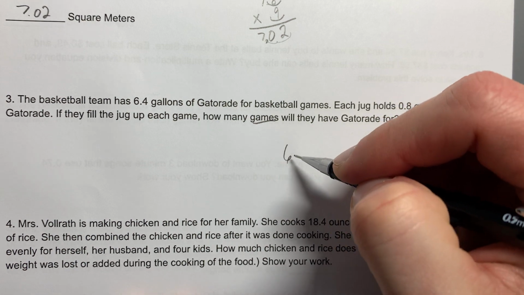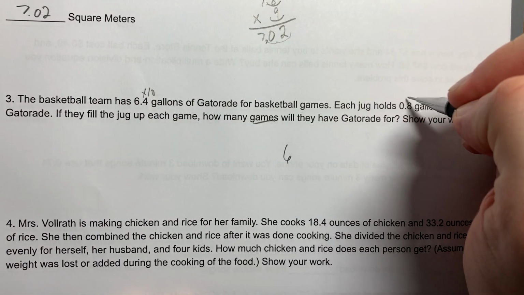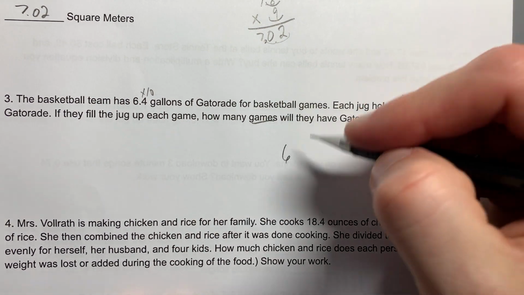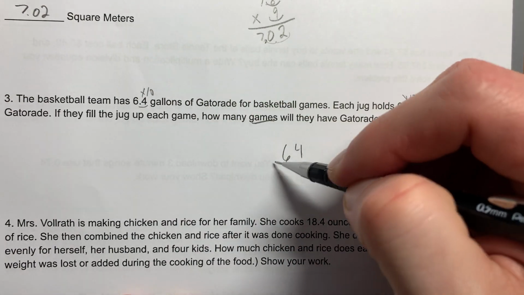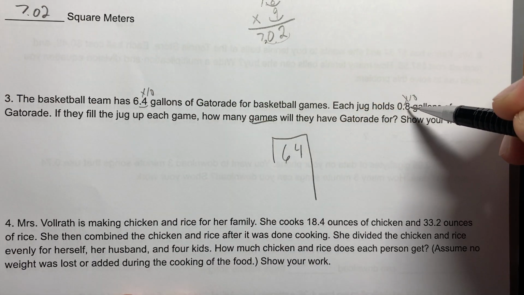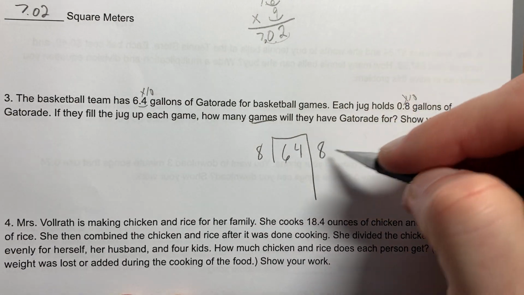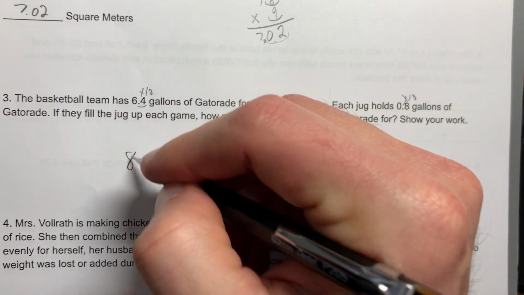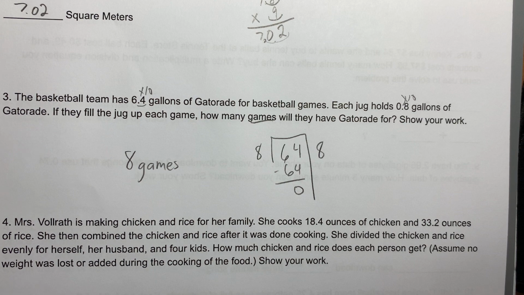But so I'm going to multiply my 6.4 times 10. I'm going to multiply this by 10 too, so I'm working with whole numbers. And since I'm dividing them, it's going to give me a whole number. So I move this over since I multiplied by 10. Multiply this, it's going to give me 8. It's just a common factor. 8 times 8 is 64, and I have 0 left over. So it's going to be 8 games. They will have no Gatorade left.